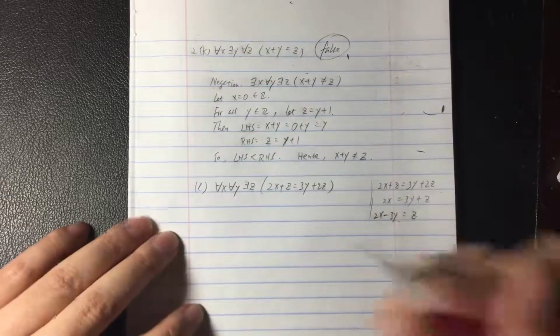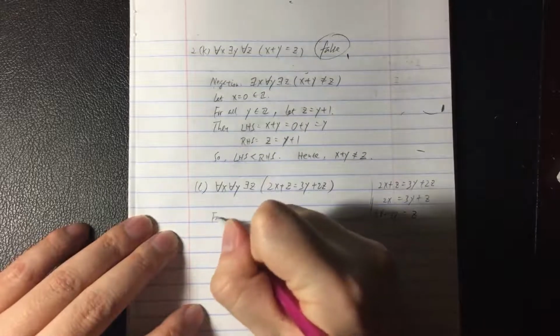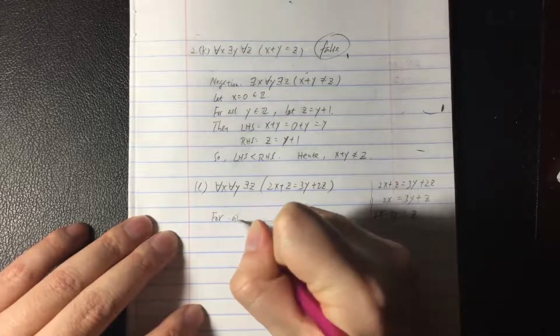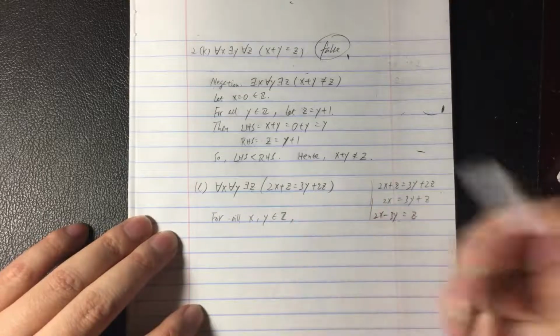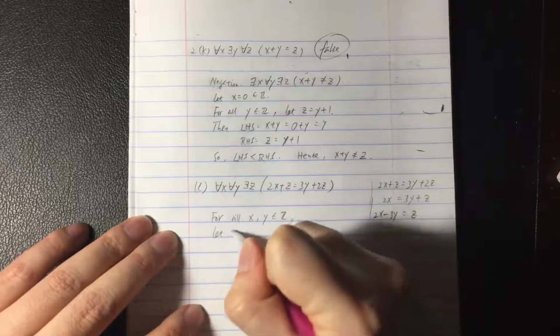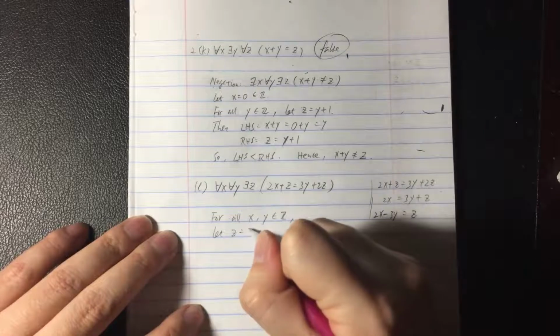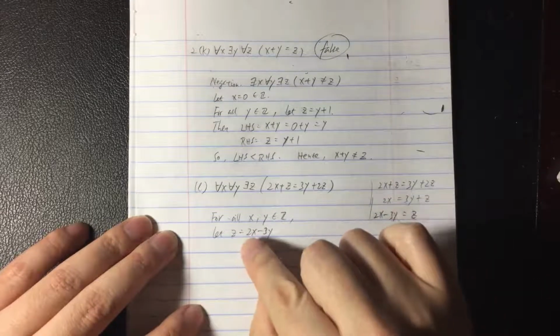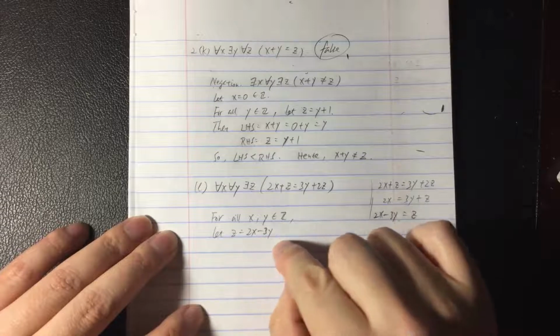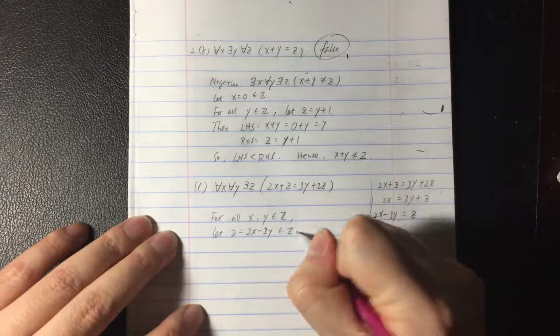So let's prove it. For all x and y, for all integers x and y, let z equal 2x minus 3y. 2 times an integer minus 3 times an integer is also an integer. So z is an integer.